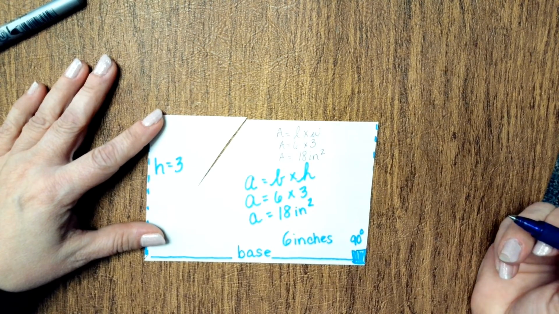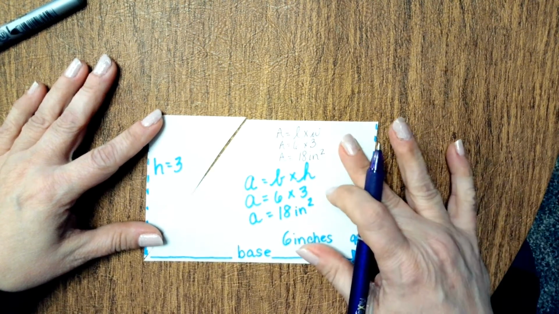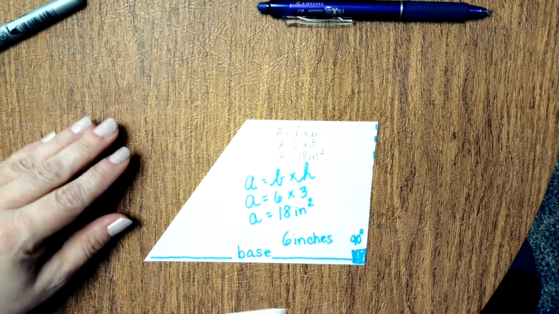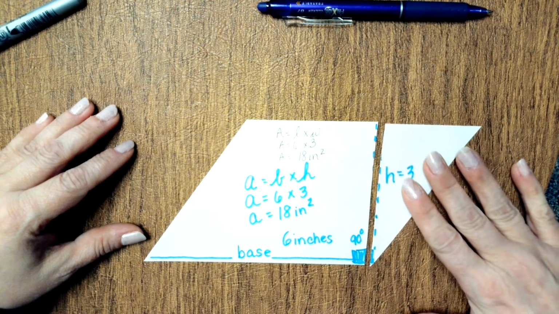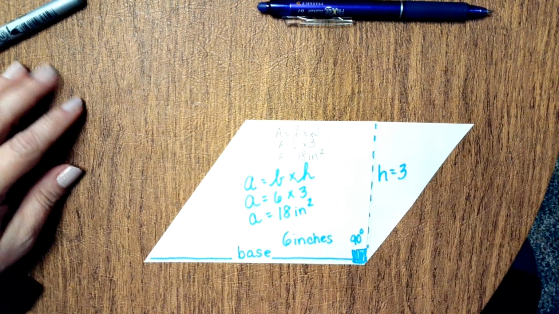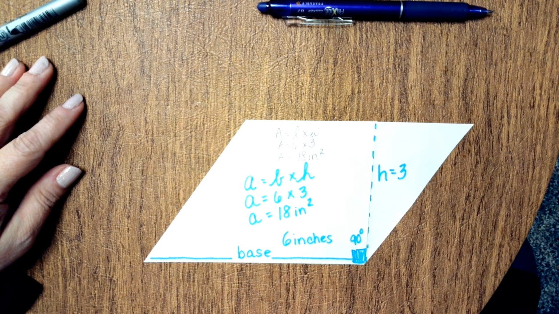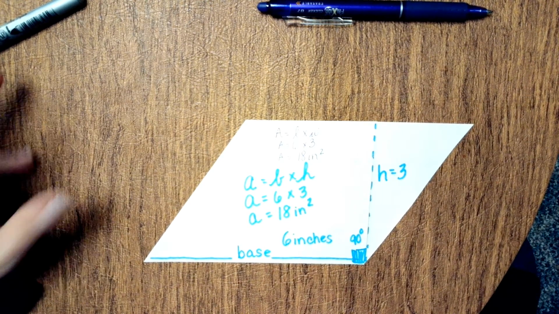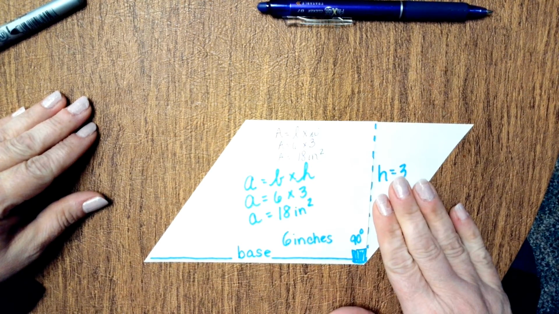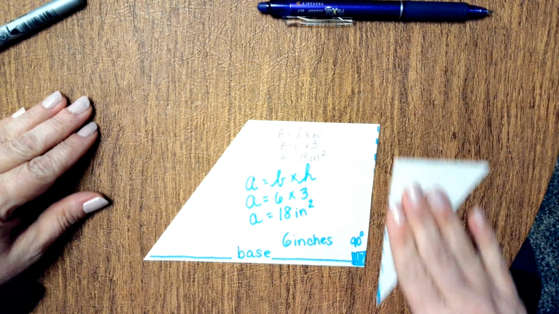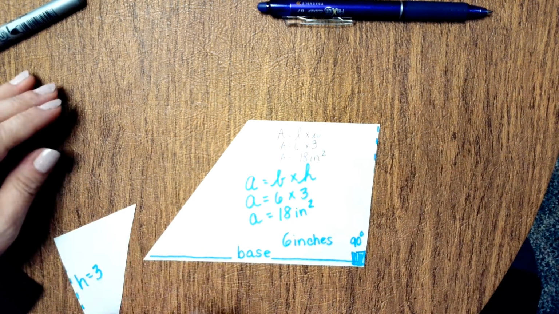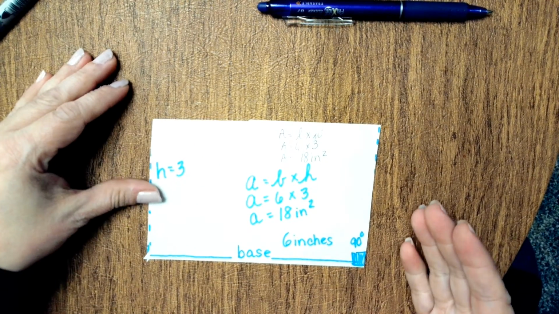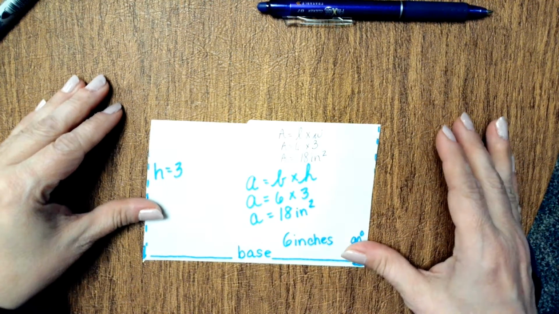Okay? Now, isn't that cool? Do you want to see it again? Bye bye rectangle. Hello parallelogram. Okay? That's why your formula works, and that's why it's not so hard. Same formula, plugging it in. Looks just like going from a parallelogram. Ta-da! Rectangle. Okay?